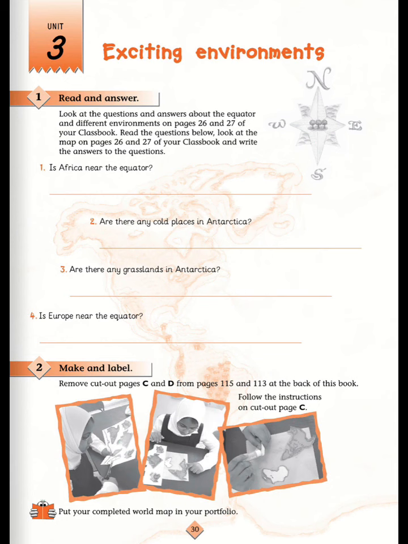Read and answer. Look at the questions and answers about the equator and different environments on pages 26 and 27 of your class book. Read the questions below. Look at the map on page 26 and 27 of your class book and write the answers to the questions. Let's see the answers. Number 1.